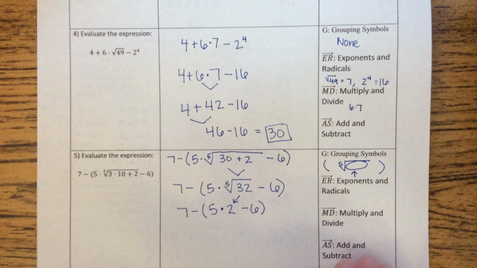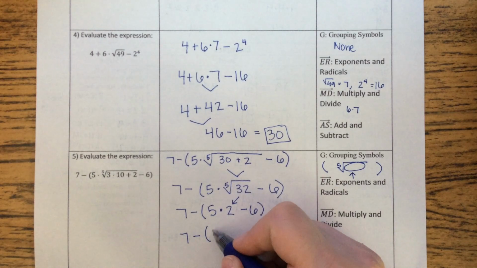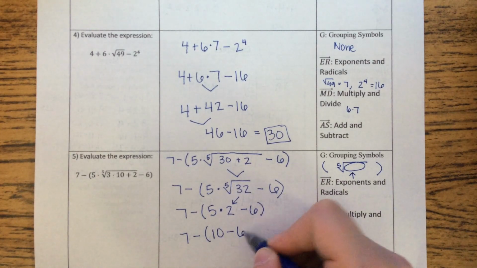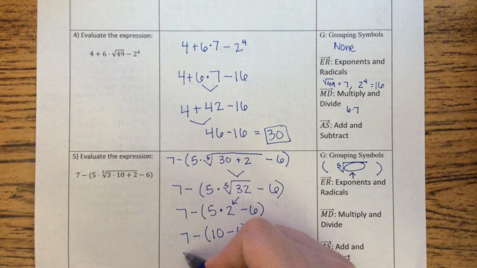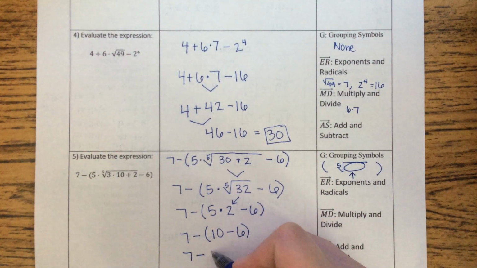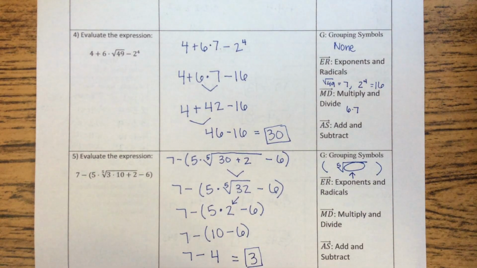Okay, and then in the parentheses, we would multiply first. So 5 times 2 is 10, minus 6. Still need those parentheses until we get one number there. So 10 minus 6 is 4. And 7 minus 4 is 3. Okay.